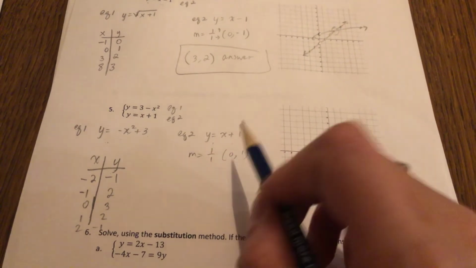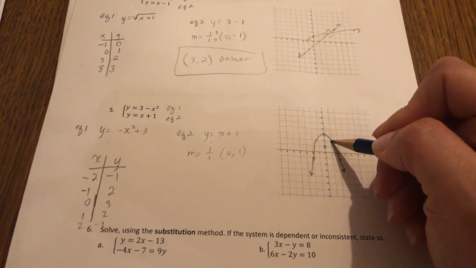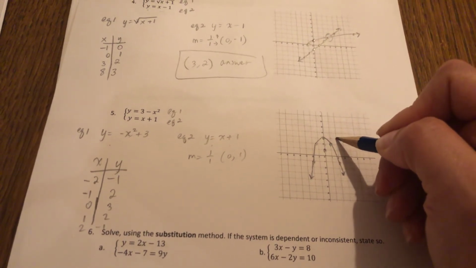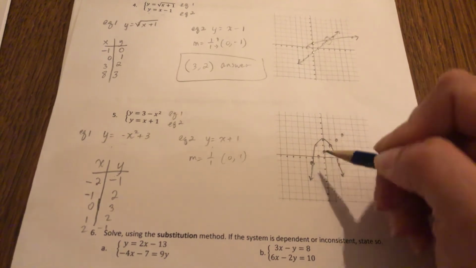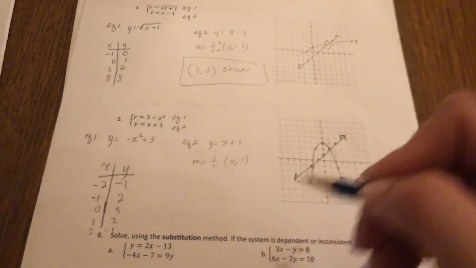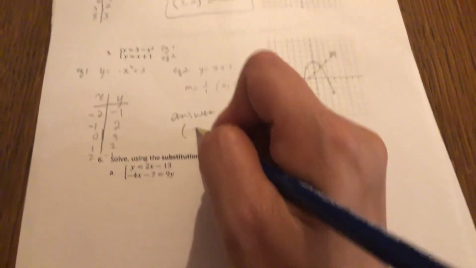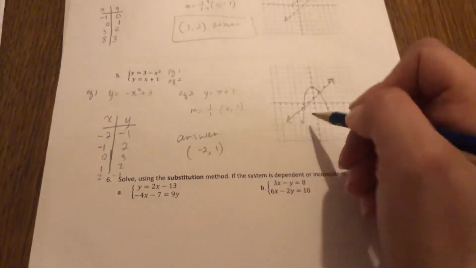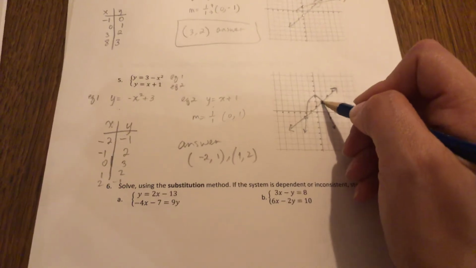Then we have, of course, our linear, y equals mx plus b. It starts at 0, 1, and it goes up 1 over 1. This one, in fact, has 2 solutions. It intersects at 2 places, and so my answer using the graphing method is negative 2, 1, that would be right here, and I also have 1, 2, that's this intersection right here.